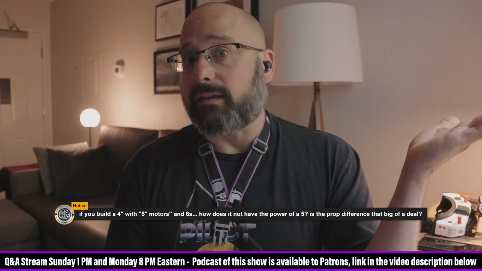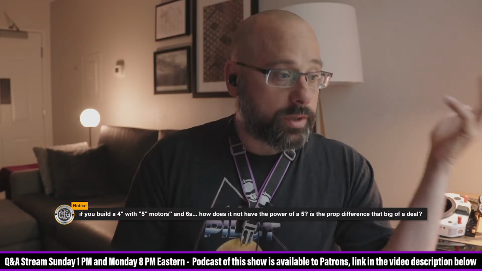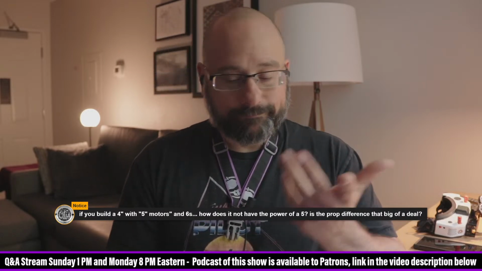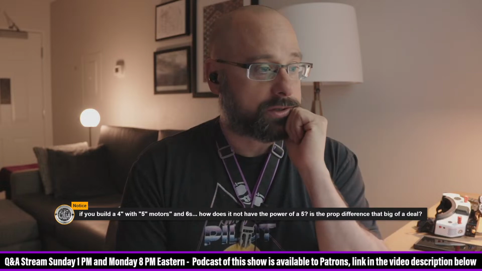Now, I don't know the exact math, but 20% more prop area gives you more than 20% more thrust. And you wouldn't build a 4-inch with 5-inch motors because they're going to be too big, with excessive torque, excessive current draw, the wrong KV for a 4-inch prop. But even if you did that, you still won't get the same thrust because you're using 4-inch props.